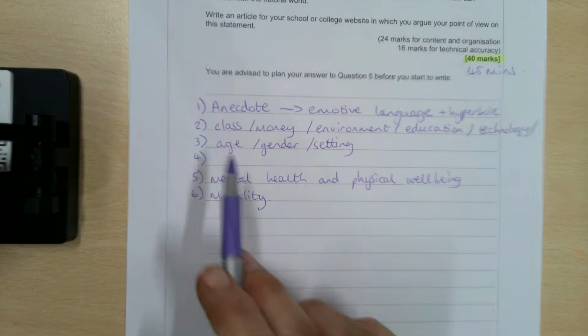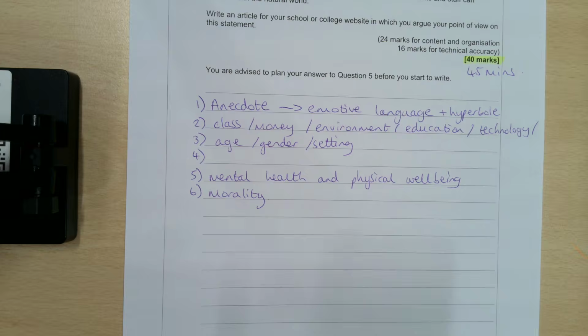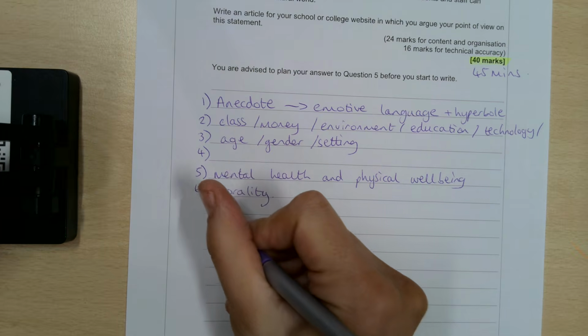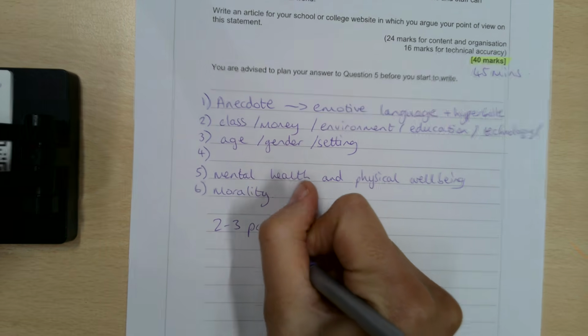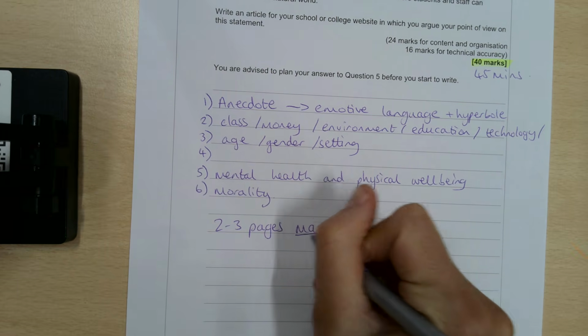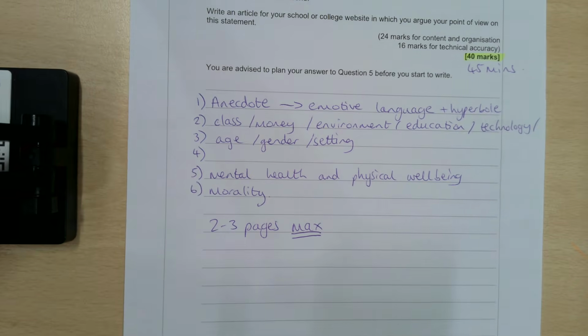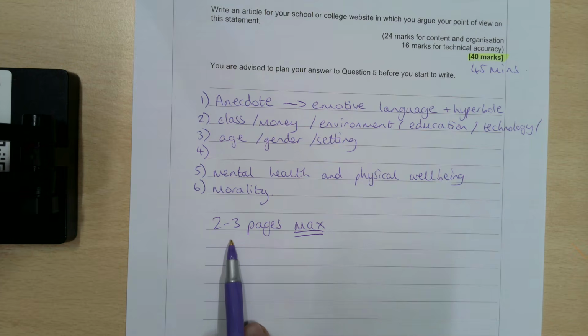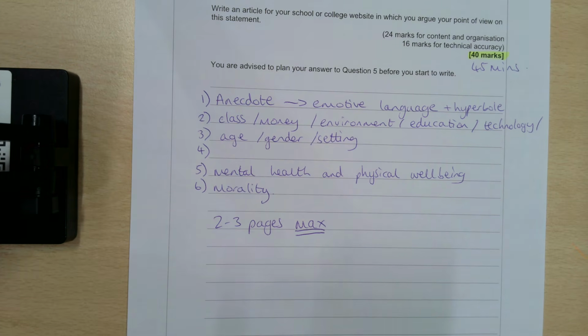Remember the key things here. You've got then, each one of these is a paragraph. I do not want anyone coming out saying they've written 8-9 pages. It is 2 to 3 pages maximum. If you keep writing and writing and writing, that is when you're going to make mistakes, and we can't afford to have those mistakes in there that actually you probably wouldn't have done if you'd only written 2 to 3 pages.